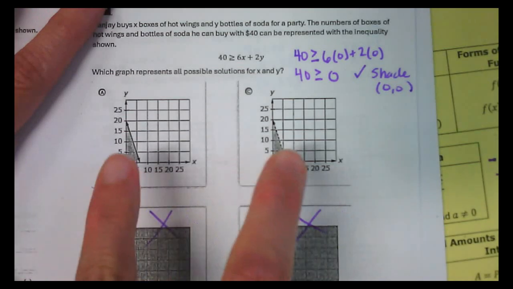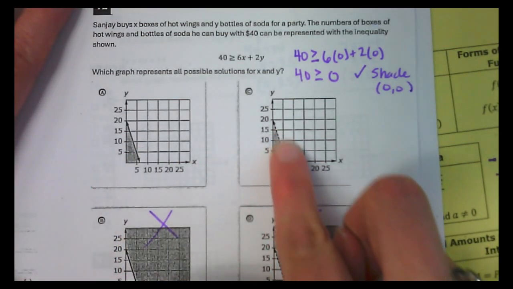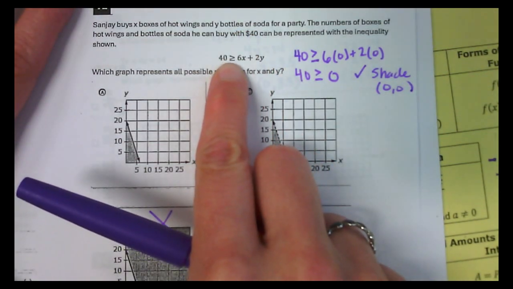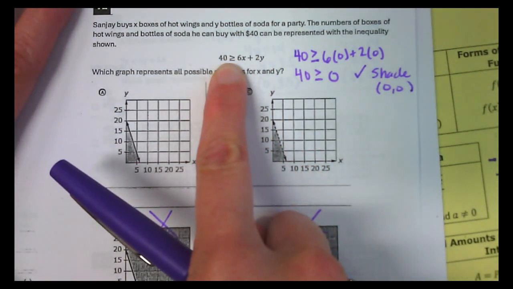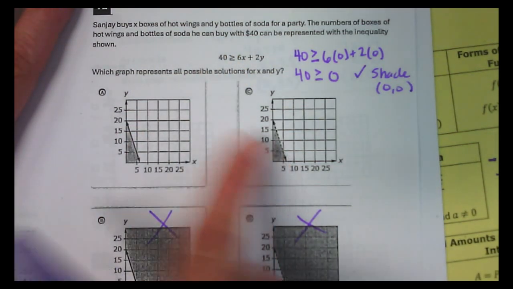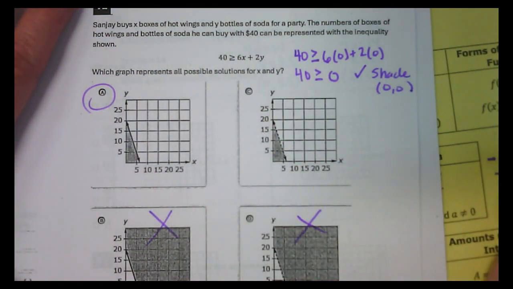Okay, the difference between these two graphs is one line is solid and one line is dotted. This symbol here with the bar underneath tells me I need a solid line. So I needed this solid line right here. The dotted line is incorrect. And that's it.